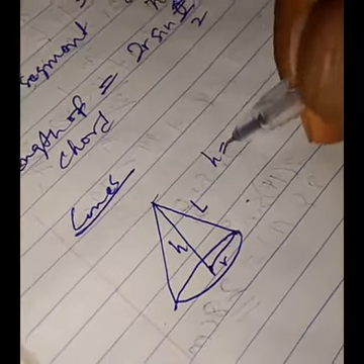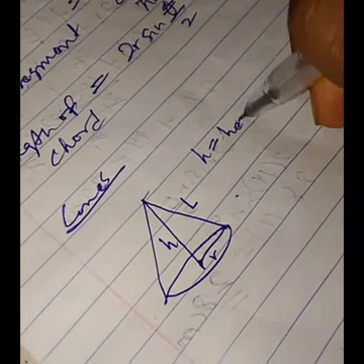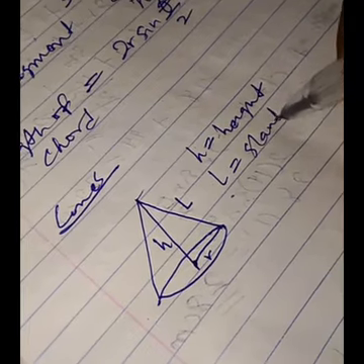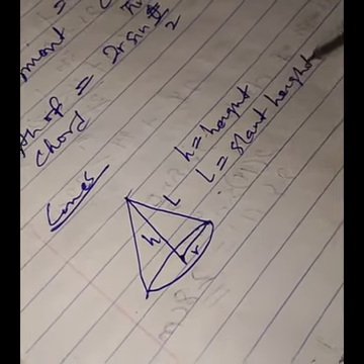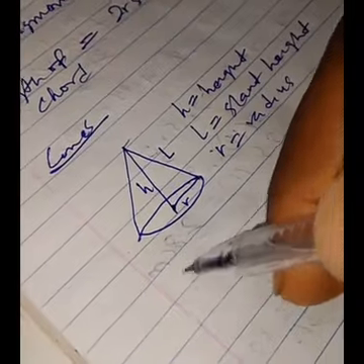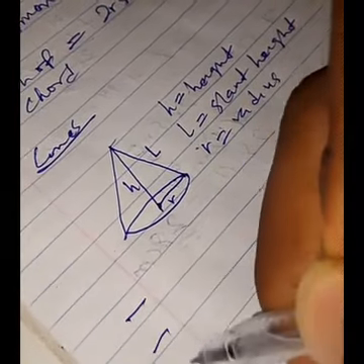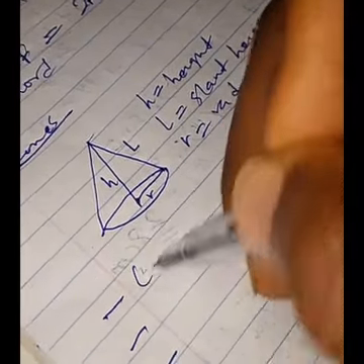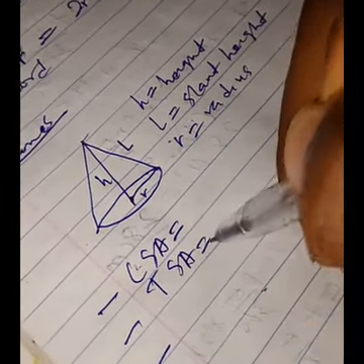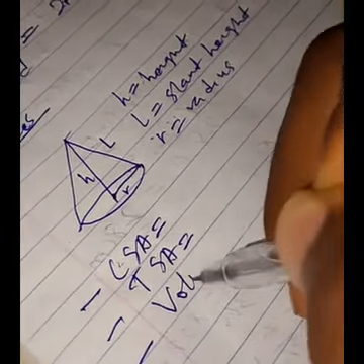This H you are seeing here is the height, which is known as the vertical height. L you are seeing here is known as the slant height, and this arrow you are seeing here is known as the what? The radius. Now, in a cone, you have three things you can find. You can find the CSA, which is the curved surface area. You have the TSA, which is the total surface area, and you have the volume.